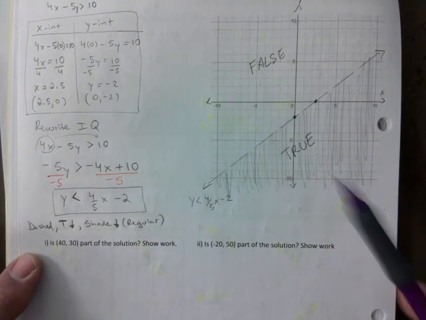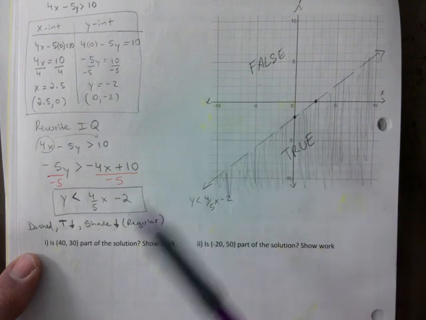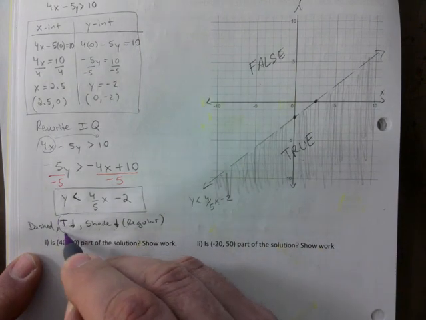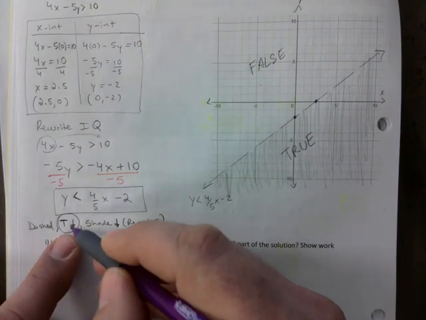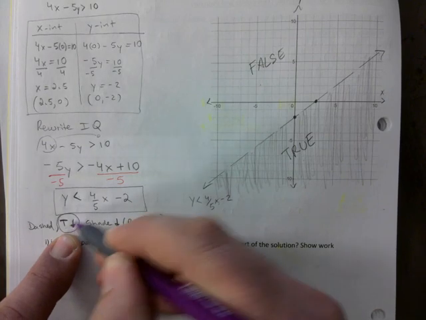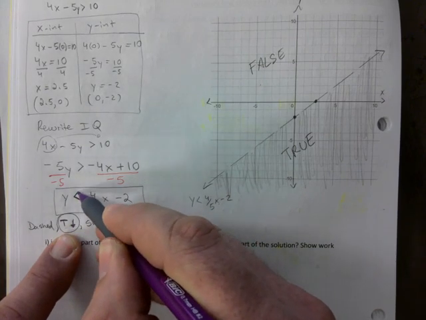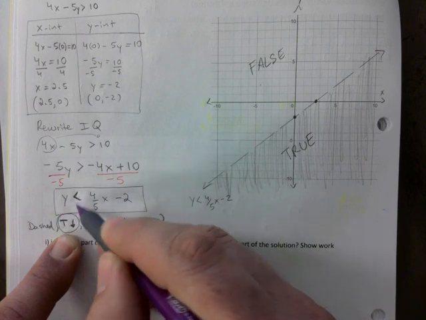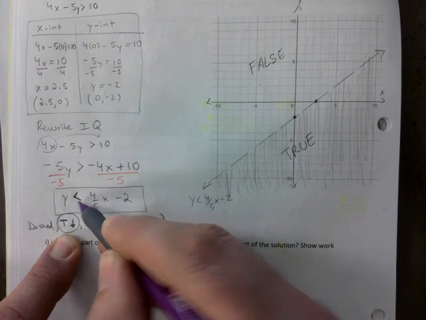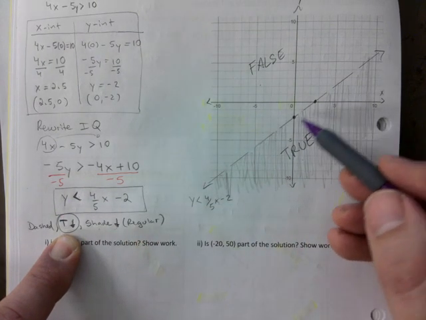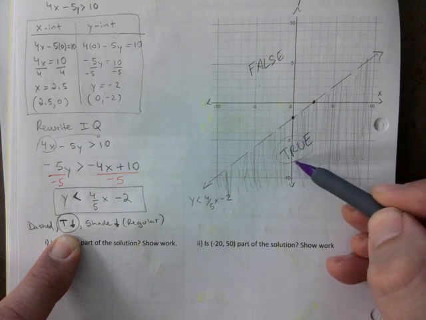So when we graph this, the most important part is this one right here. Where is the true region? We've determined that it was below because y is less than. That's a key for when it's isolated. It's key for determining the true region: below the line.